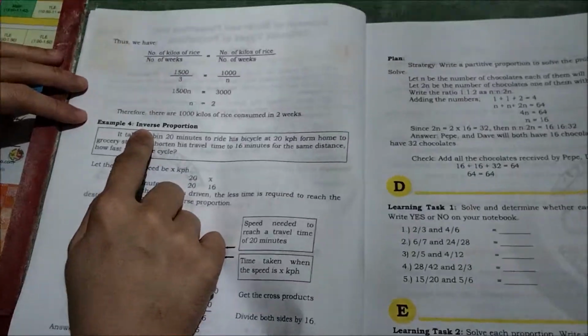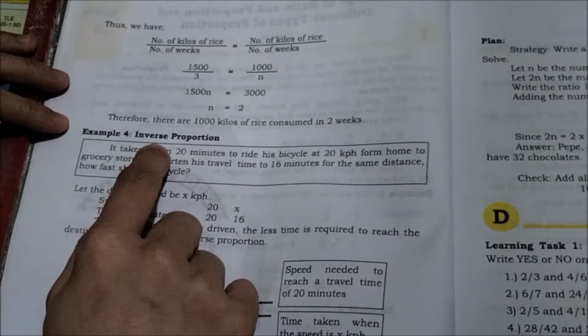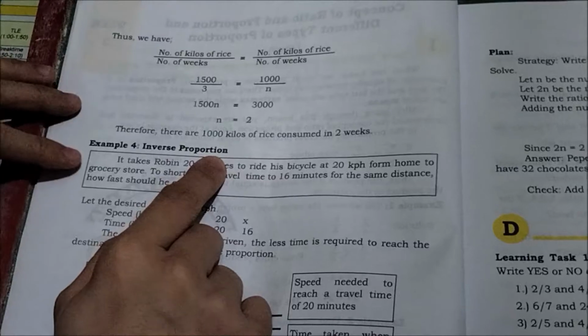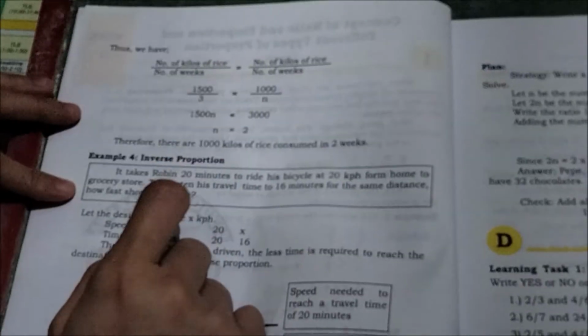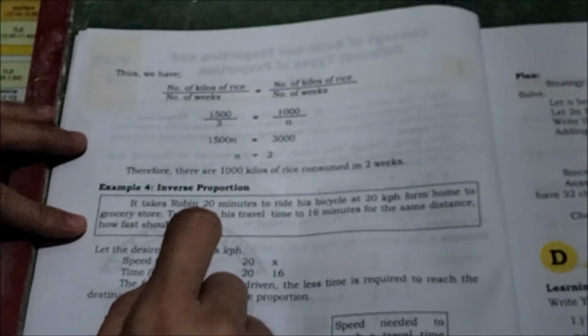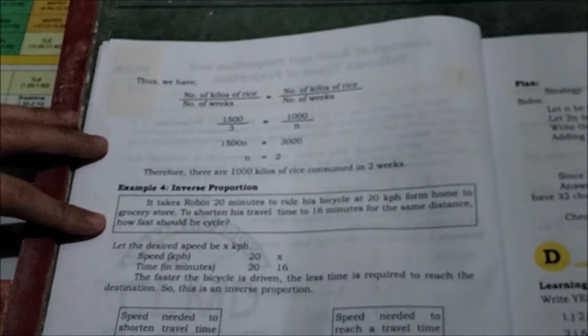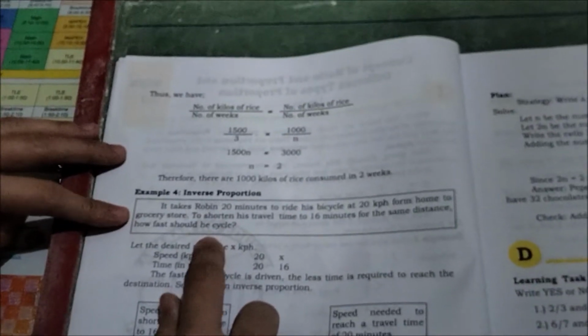Our second type of proportion is inverse or indirect proportion. So let's determine how you are going to know if a problem is an inverse proportion or indirect proportion. In your module, there is a problem.